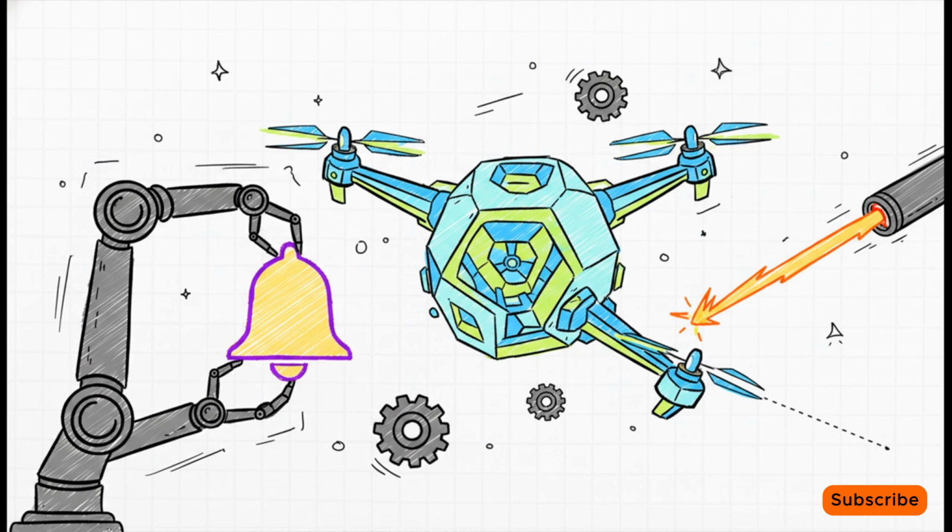I'm going to leave you with this final thought. If we can now print structures at the submicron scale to literally map human brainwaves, what impossible technology will advanced manufacturing unlock next? Think about it.